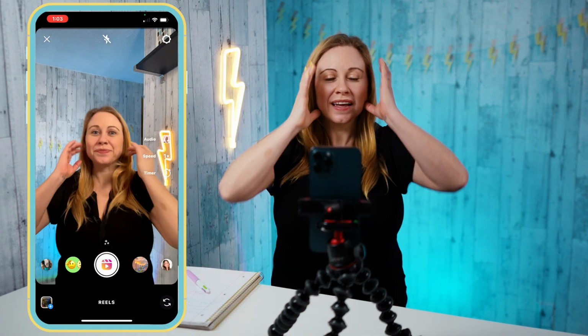Say I pick this effect though and I don't want to use it, I just click on the X and then it's going to clear it up and now I have no effects. Okay, so I'm gonna film this with no effects. Okay, so we're gonna press the timer, set the timer, and let's record this.